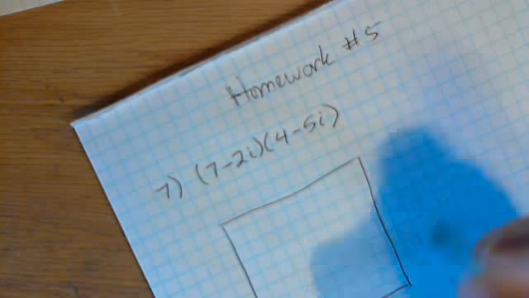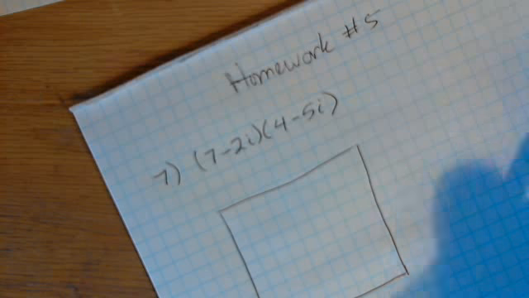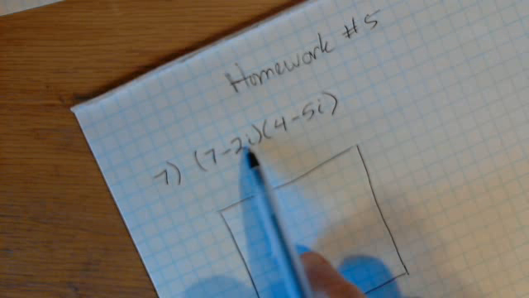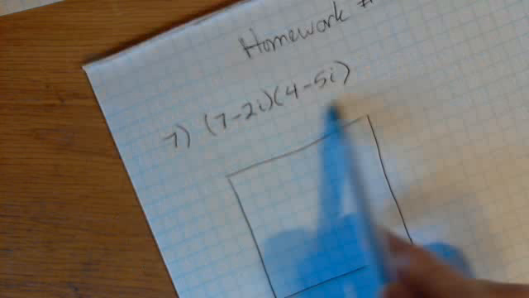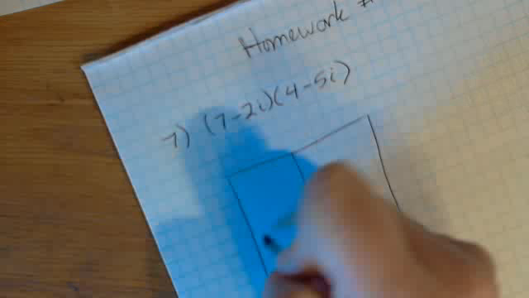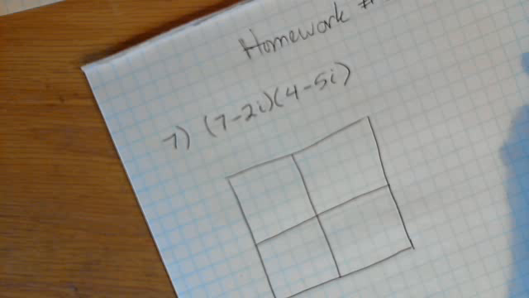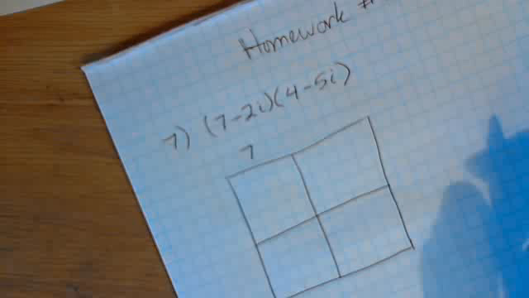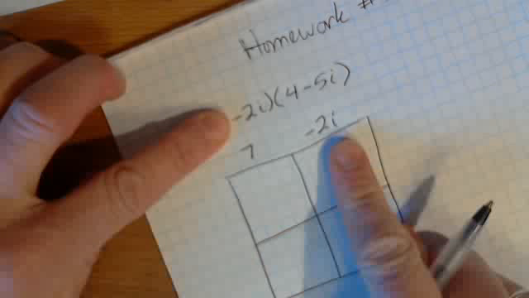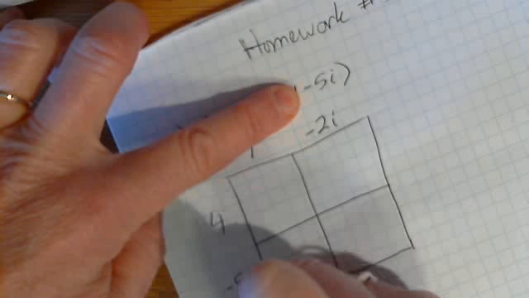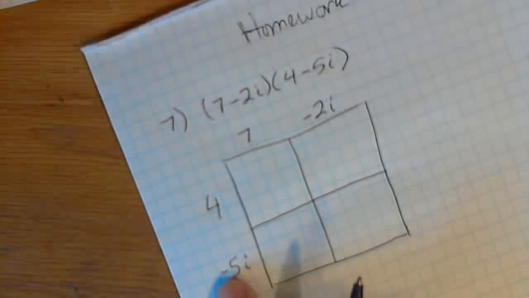Just like you did with binomials back in homework assignments 1 and 2. We have 1, 2, 3, 4 things that need to get multiplied. 2 here and 2 here. If I make a 2 by 2 chart, and I place the 7 here, the minus 2i here, notice how I'm going to take that sign in front of it with, the positive 4 here, and the minus 5i here.